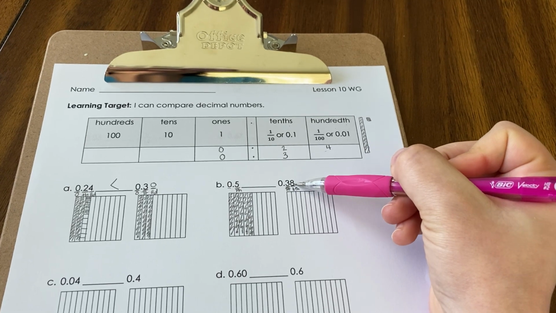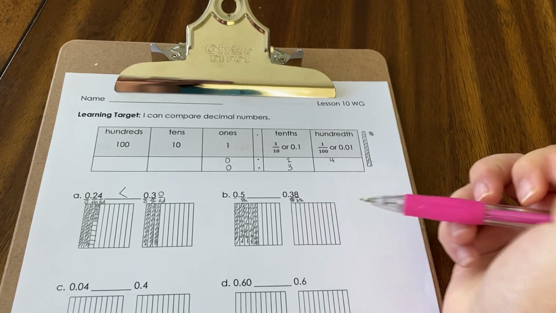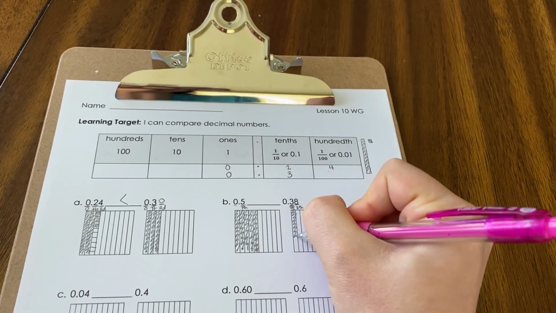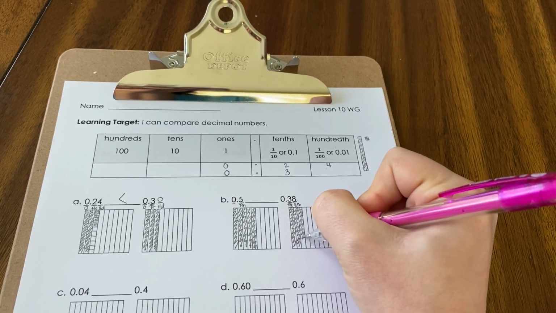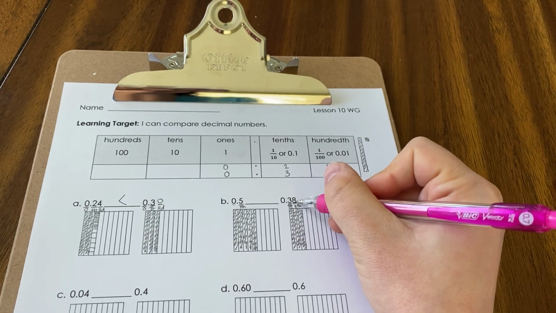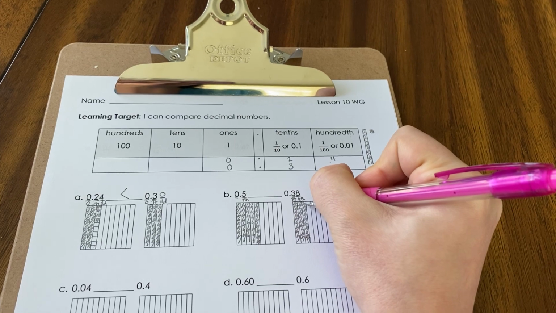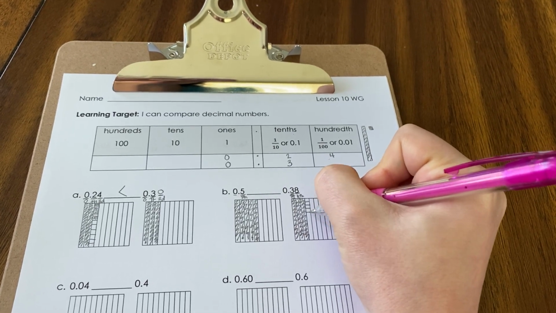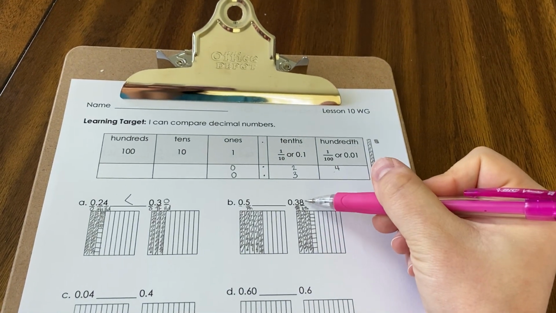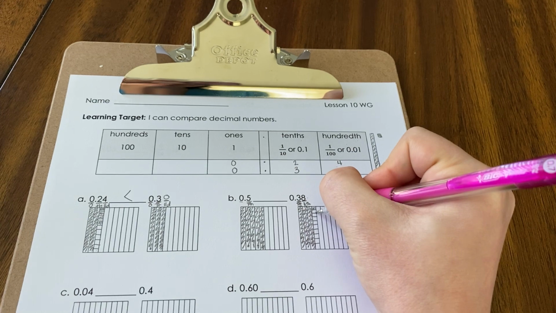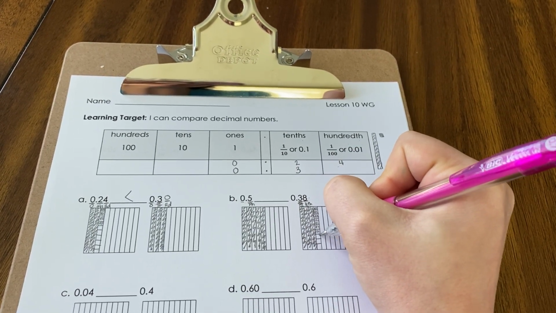So we have 38 hundredths. So I can shade in 3 tenths, 1 tenth, 2 tenths, 3 tenths, and then remember I can break this tenth into 10 to make hundredths. So 1, 2, 3, 4, 5, 6, 7, 8, 9. And I would shade in how many? 8. 1, 2, 3, 4, 5, 6, 7, 8.